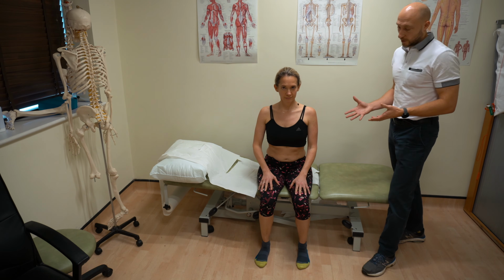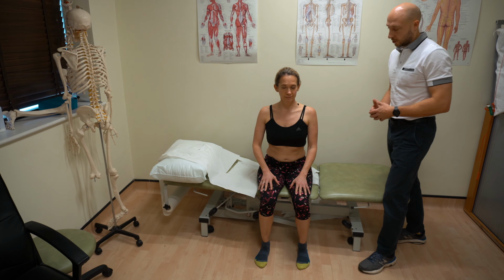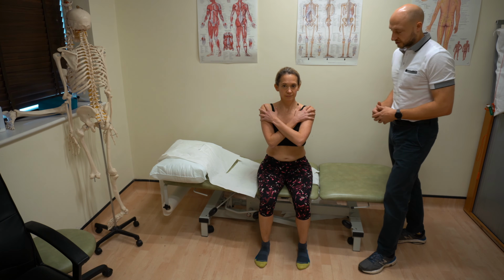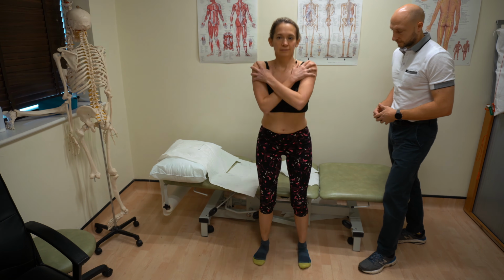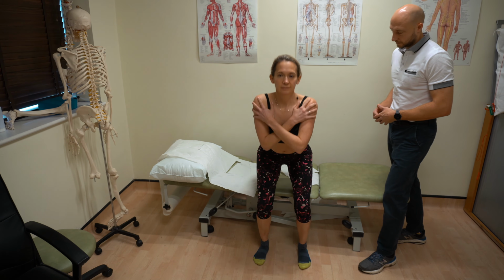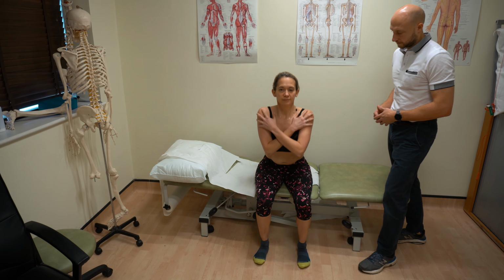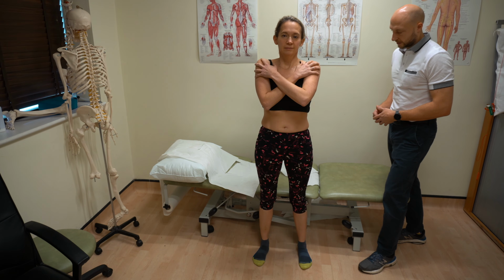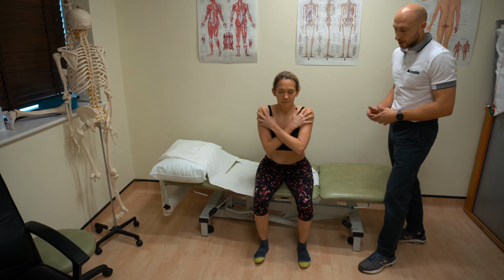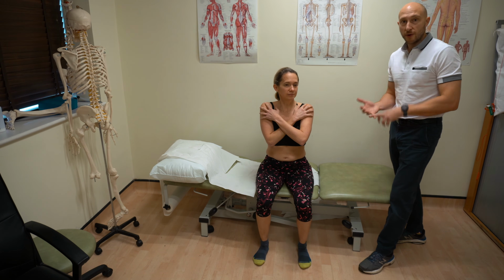So with a person just literally in this position, I want you to go arms across your chest and then just stand up for me, and then sit down. That's good. And again. And then back down. Perfect. So we're just looking at generally how they move, whether there's pain.